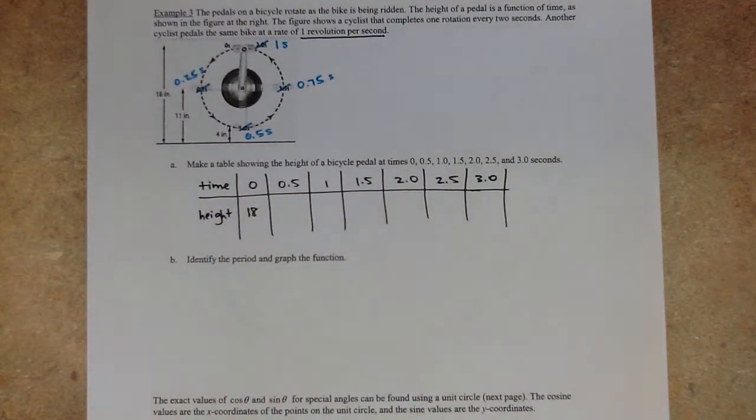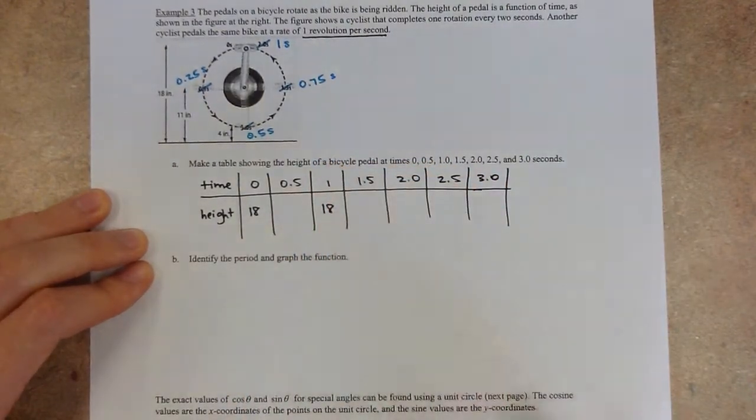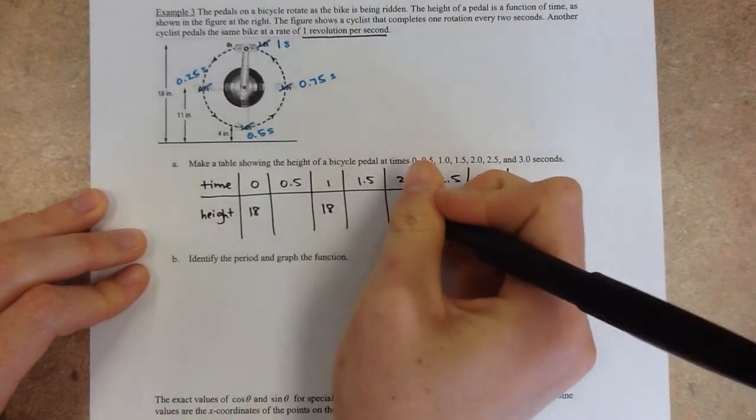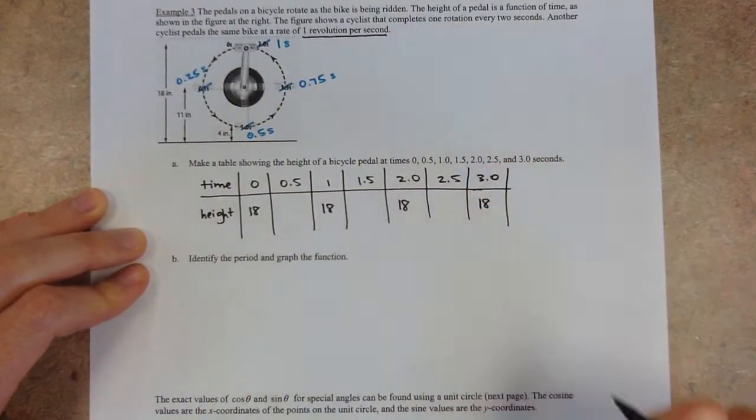And then every single second, like a full second later, it's right back up there. Right back up there at 18 inches. And then it goes another second. So at 2 seconds, it's right back up there. Then it goes around in another second. So at 3 seconds, it's right back up here.